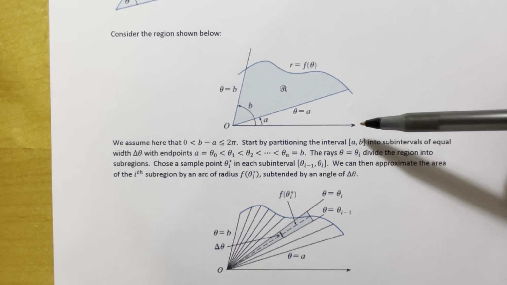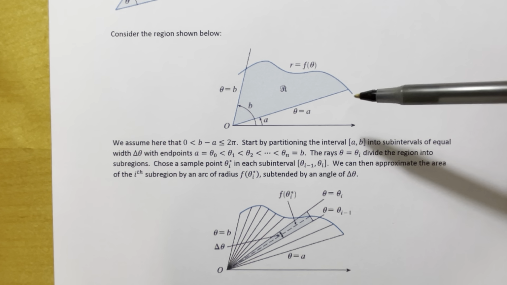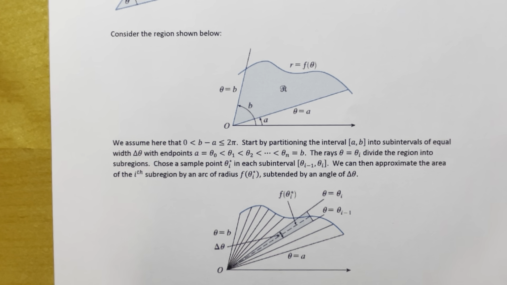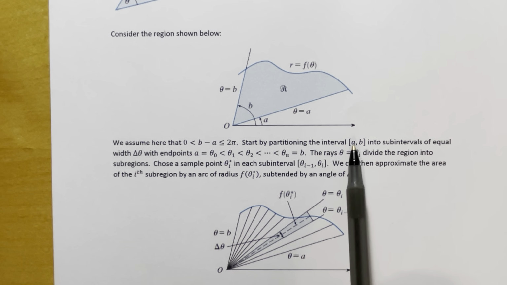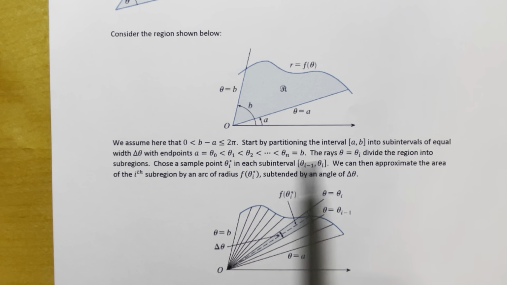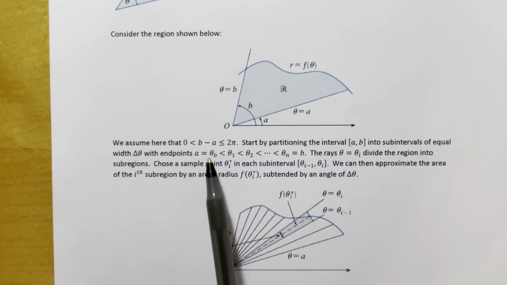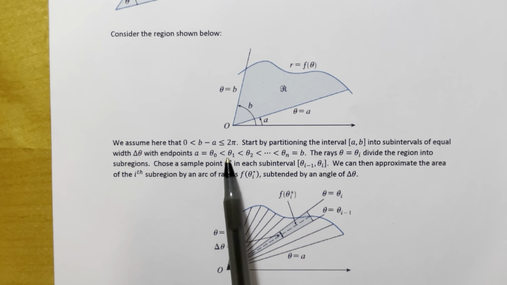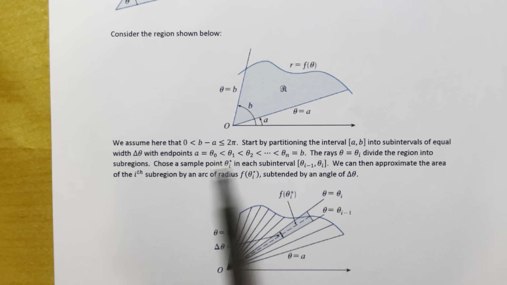What I'm going to do is take that interval and partition it into a bunch of subintervals, the way that we do when we come up with integrals for things. Those intervals will be equally spaced. The width of any one subinterval after doing that will be delta theta. And let the endpoints of those intervals be theta naught, theta 1, theta 2, all the way up through theta n. This will create n subintervals.